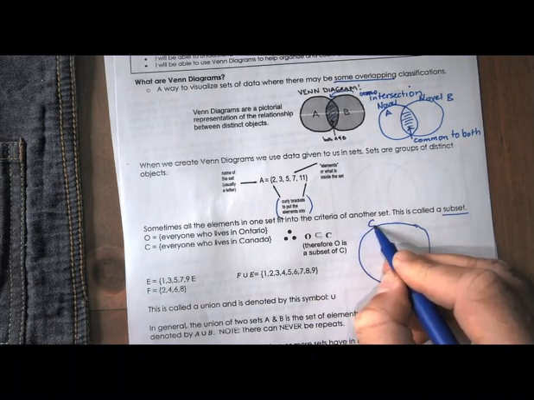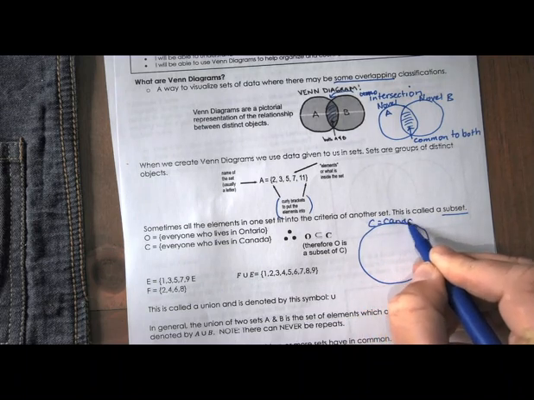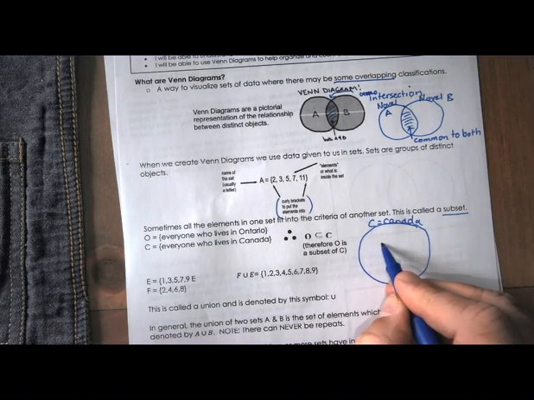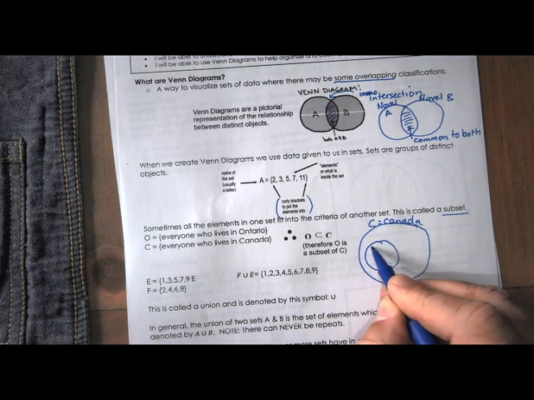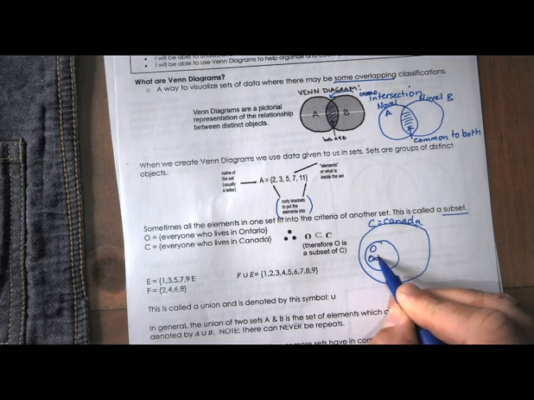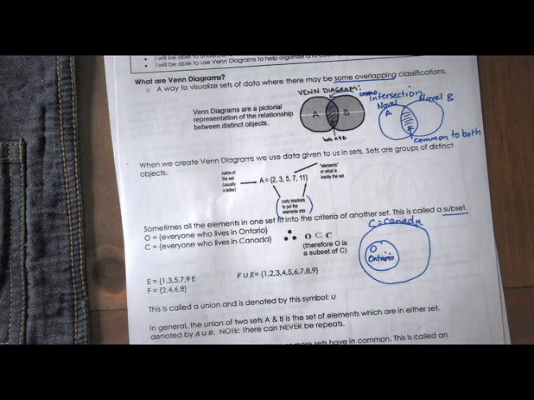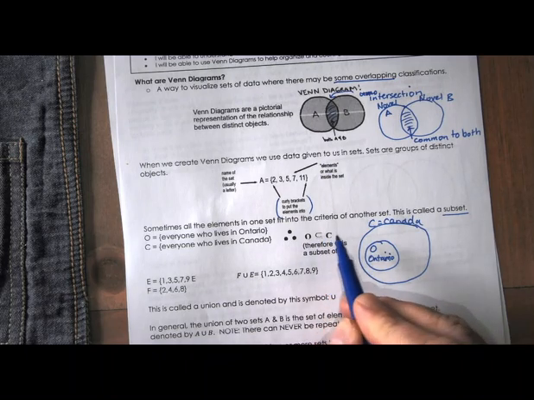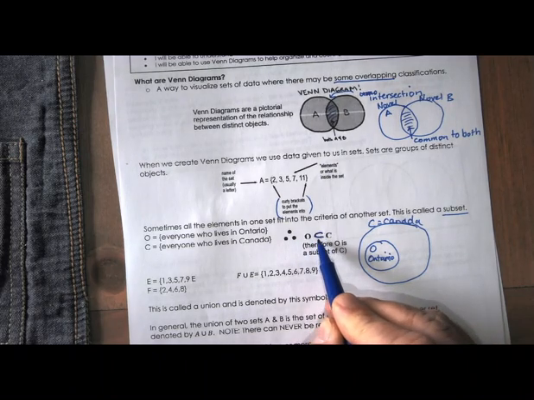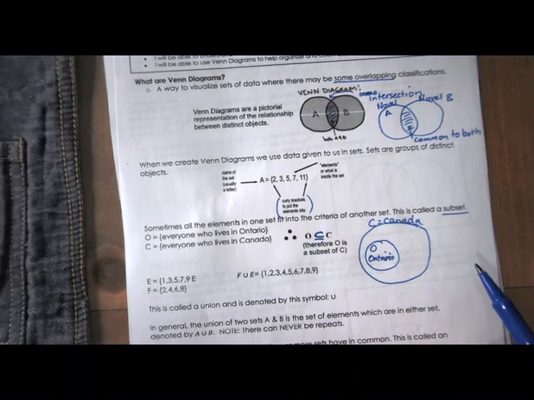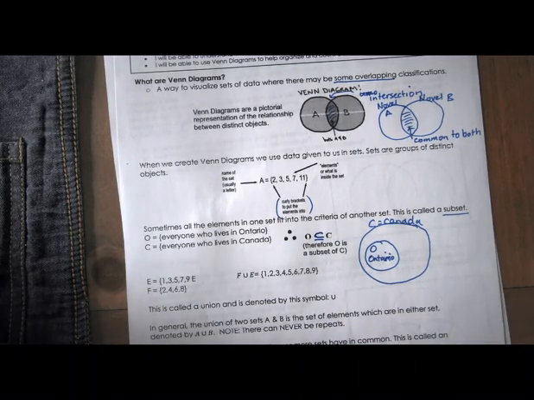See, if this was Canada, here's my O, which would be Ontario. So that subset, I spelled Ontario wrong, is inside that entire set. So this symbol here is called a subset.